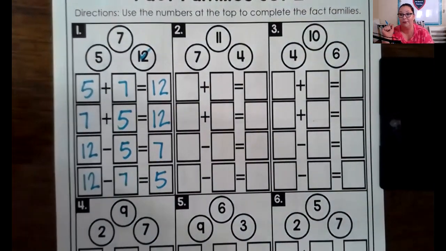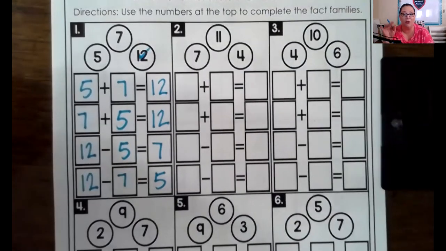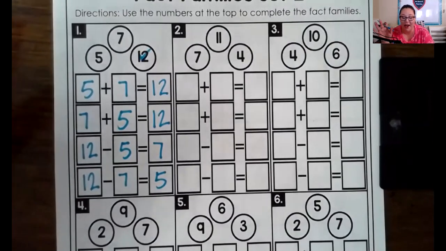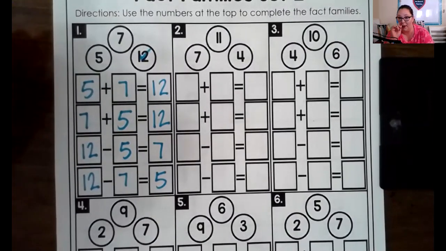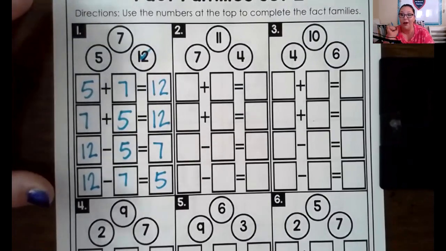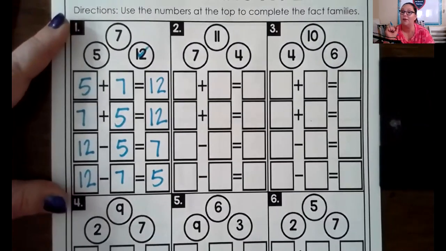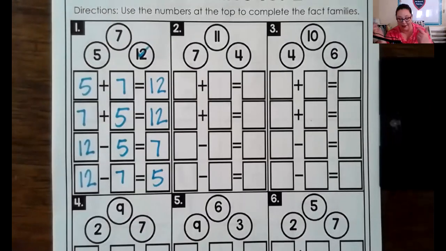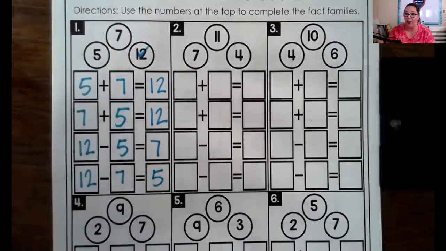Oh my goodness. Do you remember what a palindrome is? This is palindrome week. Tomorrow is the last day of a 10-day palindrome week. You guys remember what a palindrome is? A series of numbers that is the same forward and backwards, like our date.